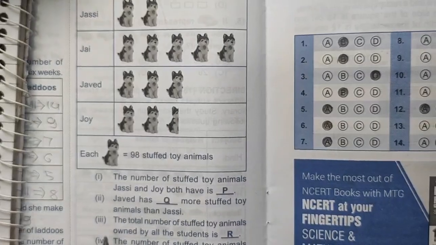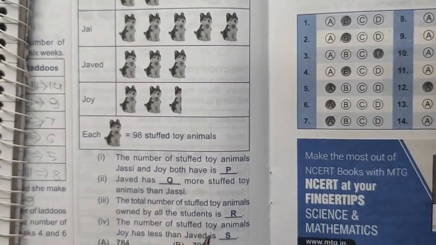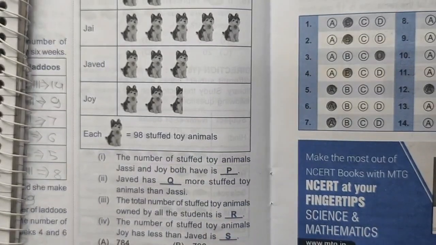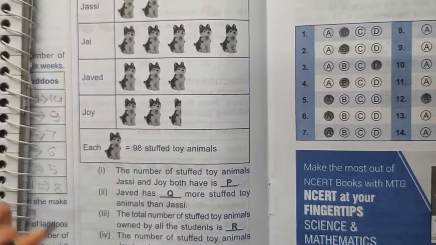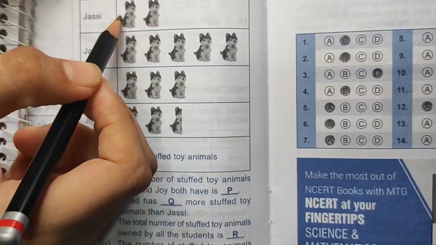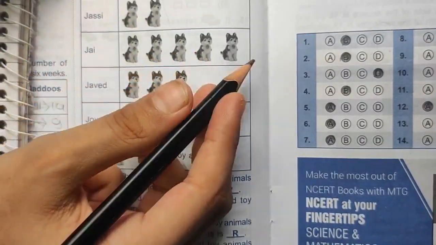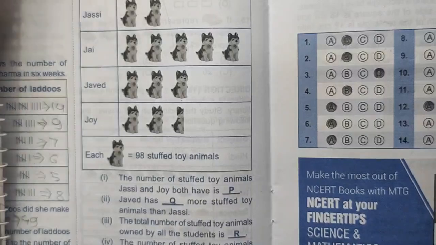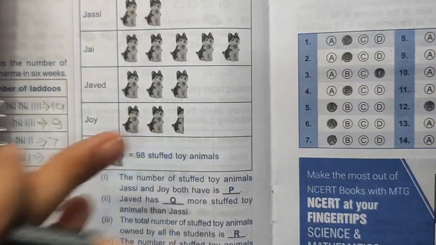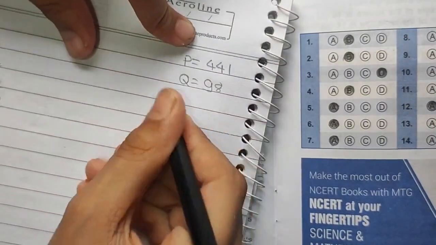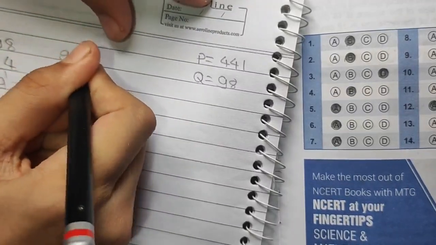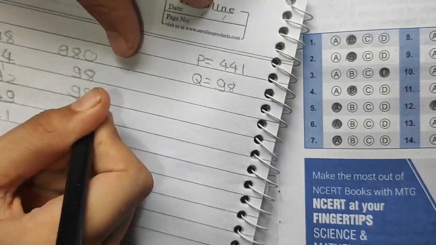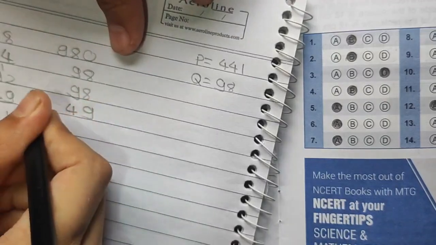Now the third one, the total number of stuffed toy animals owned by all the students is dash. So now we have to calculate it. 1, 2, 3, 4, 5, 6, 7, 8, 9, 10. So this is 10. Now we will only add this 98, 98 and this 49. So 980 plus, here now we have to do 98 and 49.